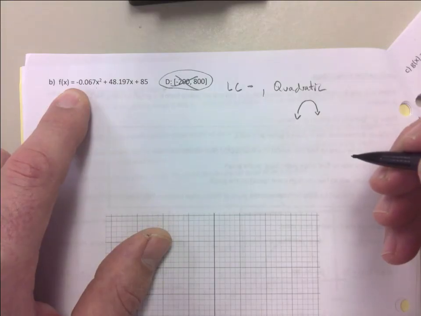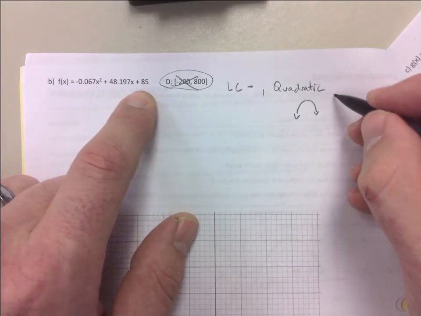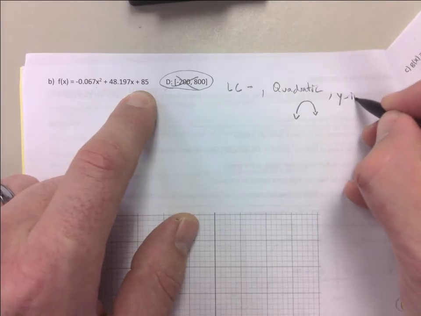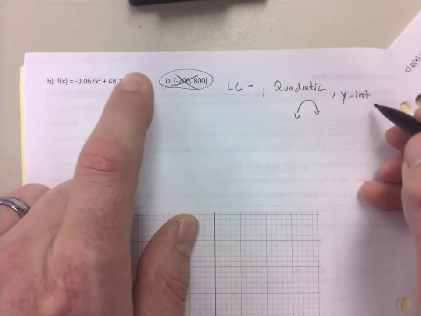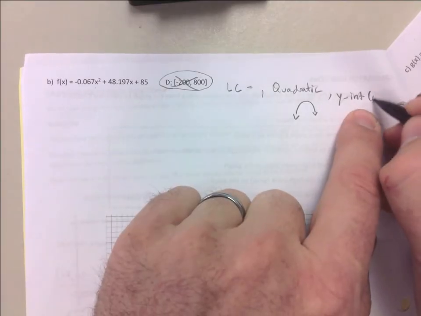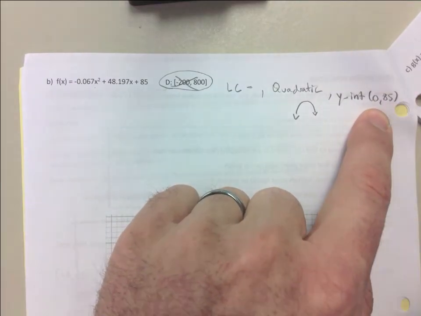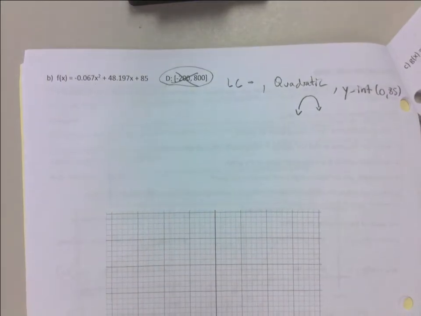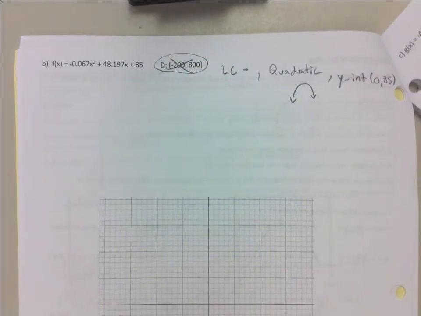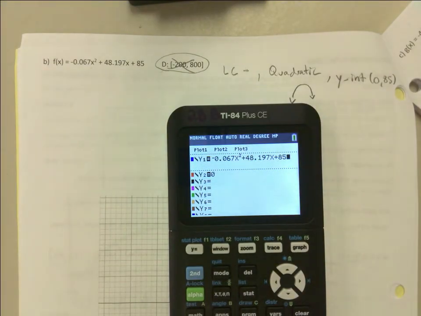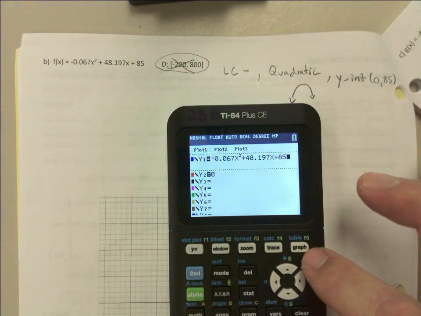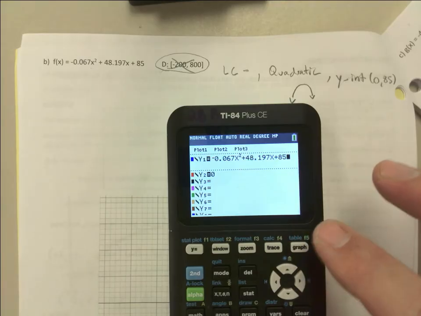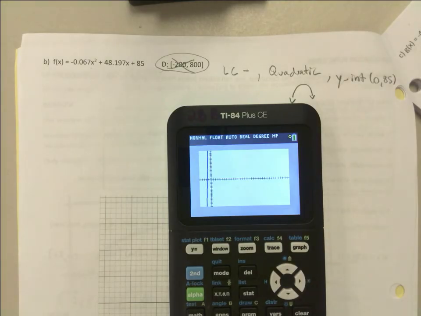Okay? And our y-intercept, we know our y-intercept, it is 0.85. Now let's graph it. It's probably going to be a bad window, I can tell already, but let's see.